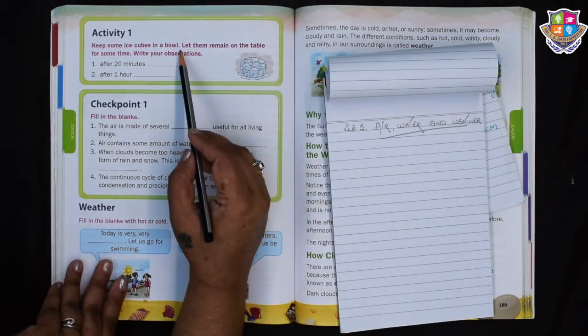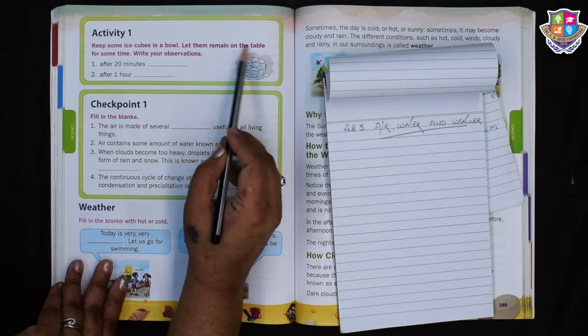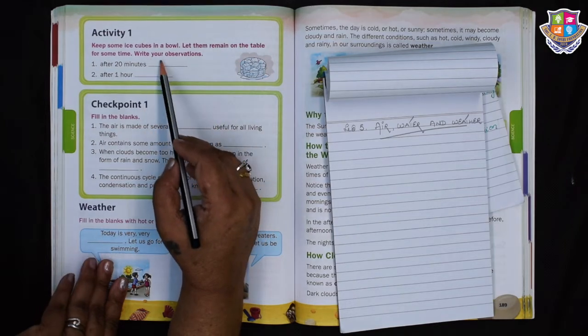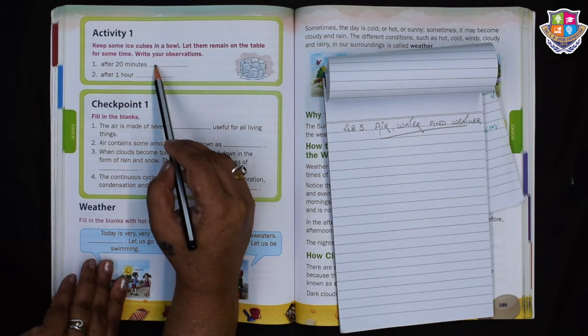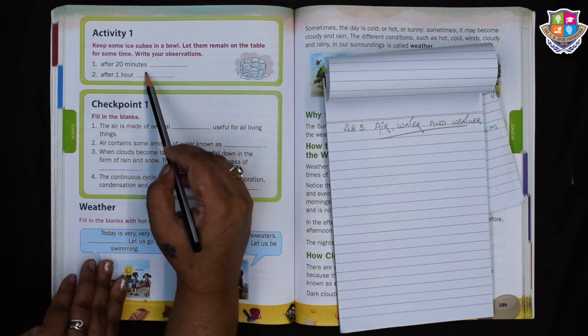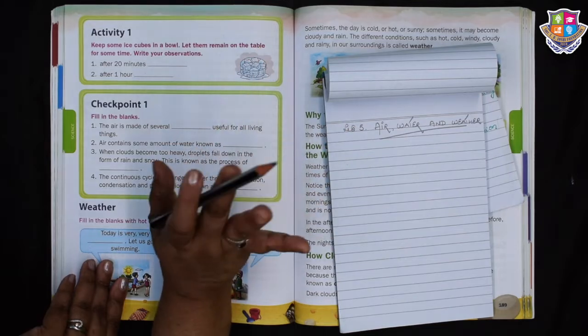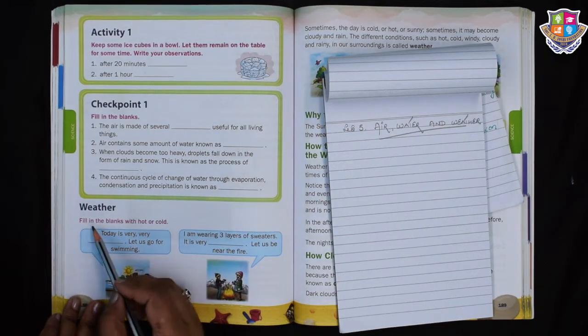Keep some ice cubes in the bowl. Let them remain on the table for some time. Write down your observation. See what happens after 20 minutes. Then see what happens to it after 1 hour. No, this is for you to observe and do it. Okay. Weather.